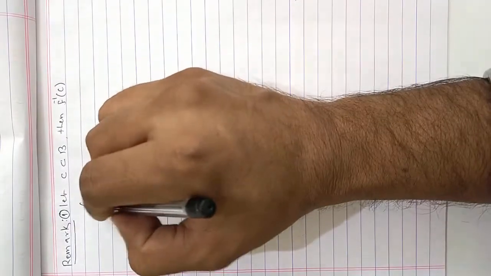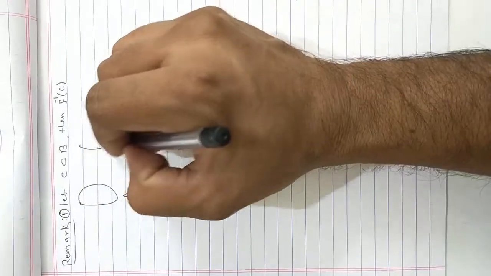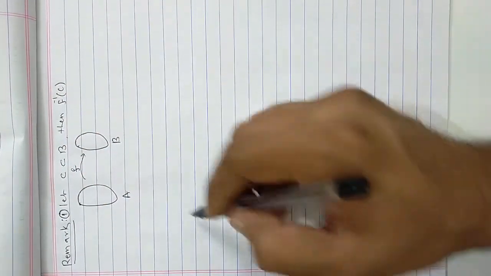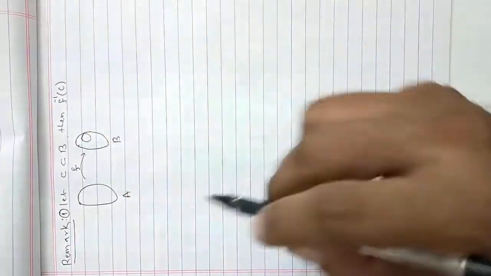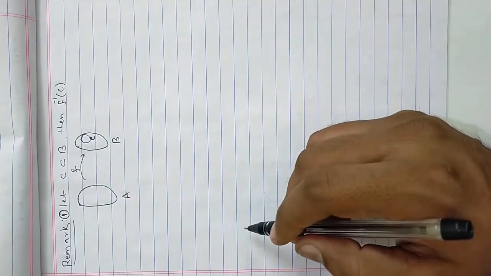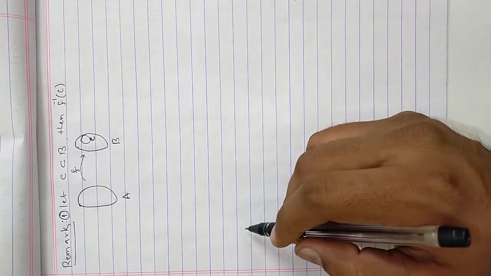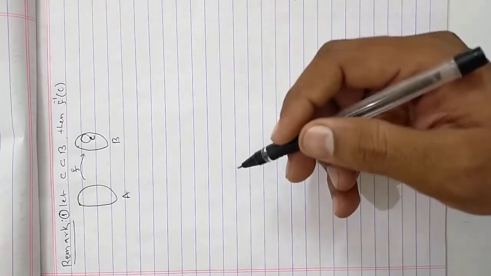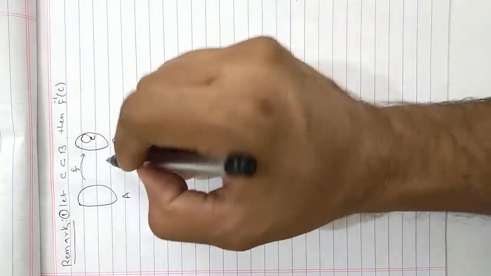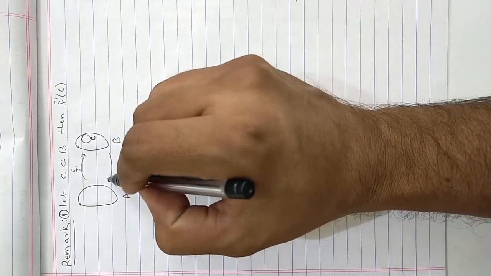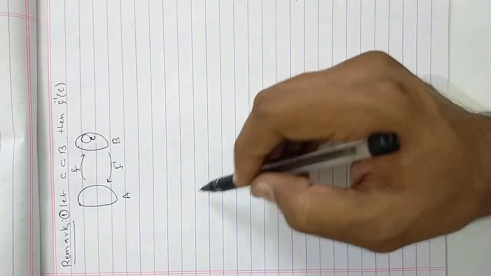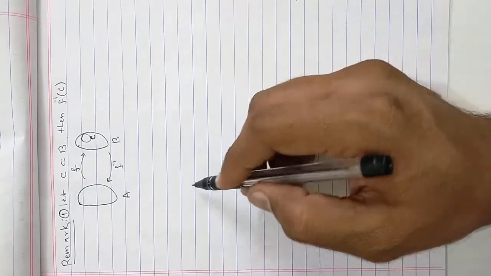So if this is set A, this is set B, and f is a function from A to B, and C is some subset of B. So what can be the inverse image? There is no definition for inverse function. We define function f from A to B. So ultimately, if the inverse function exists, it can be defined the reverse way, from B to A.